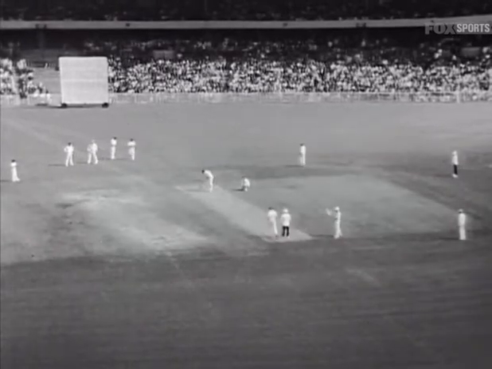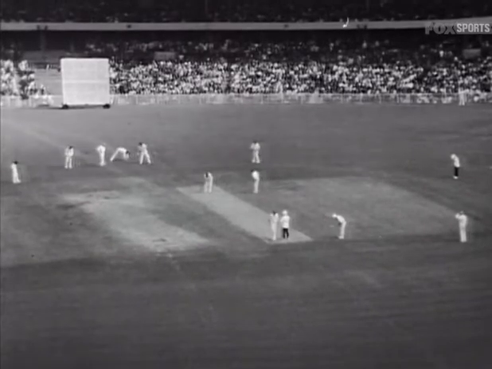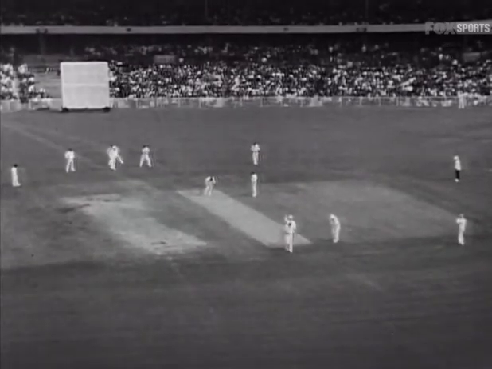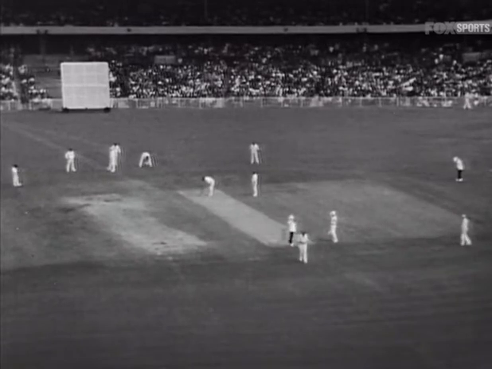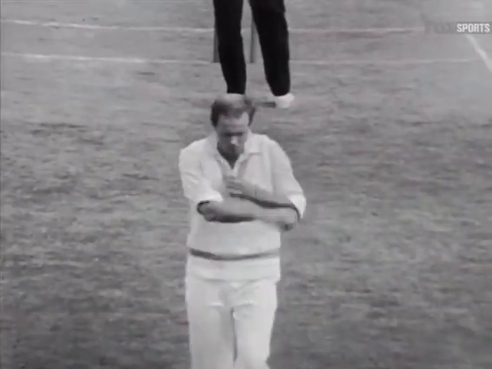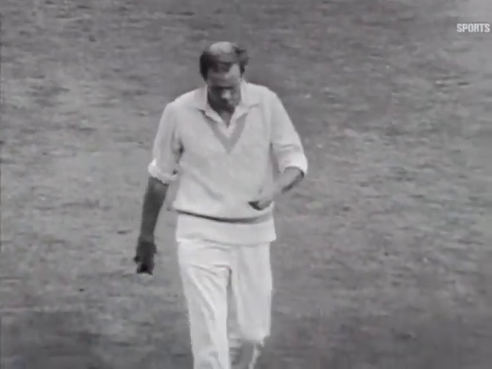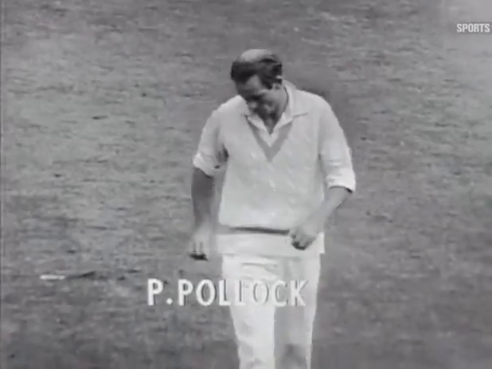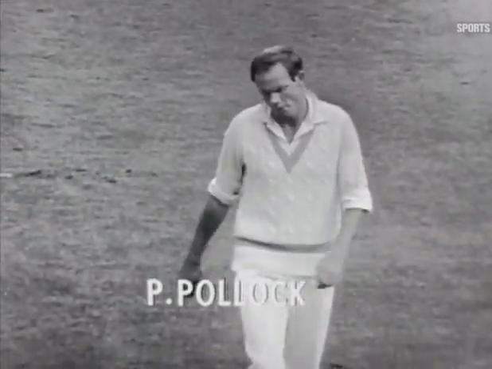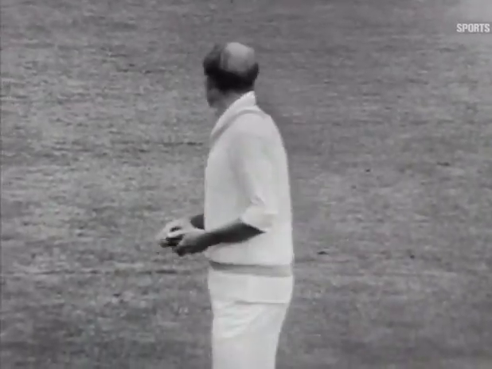Peter Pollock, who arrived in Australia yesterday, he and his brother Graham going straight into the World 11 side to play in this international fixture at the Melbourne Cricket Ground. 184 the World 11 dismissed for in their first innings. And here we have Peter Pollock.